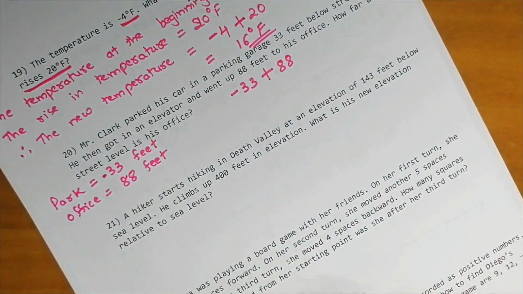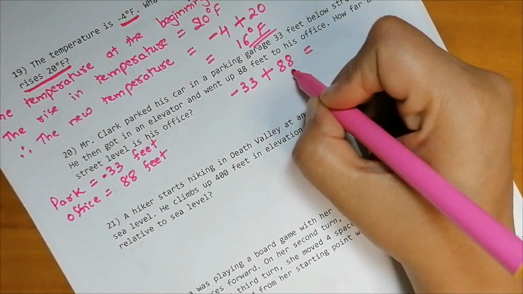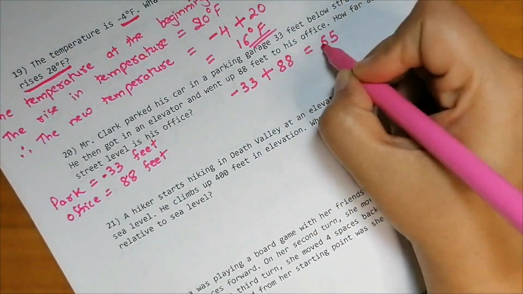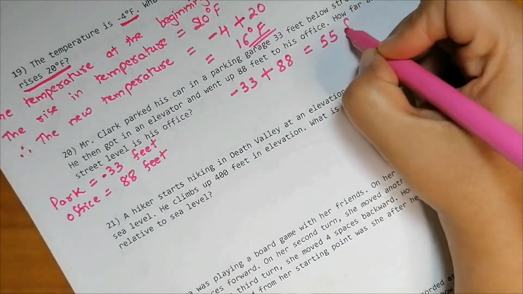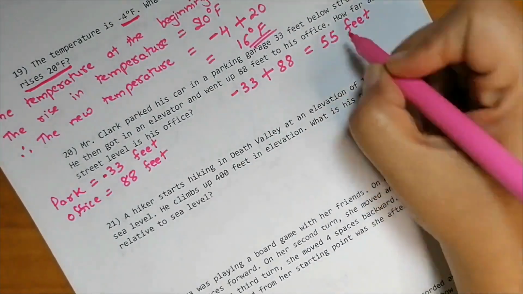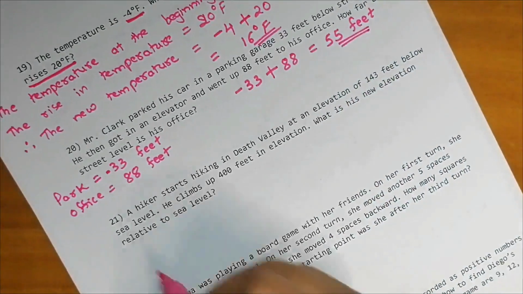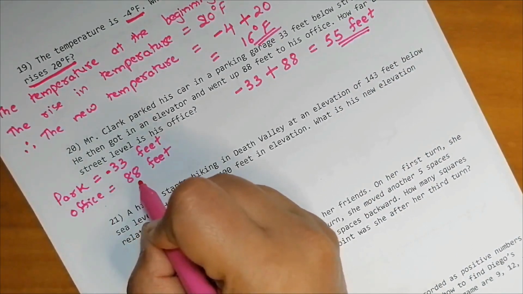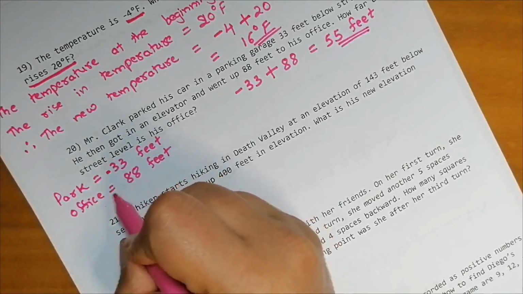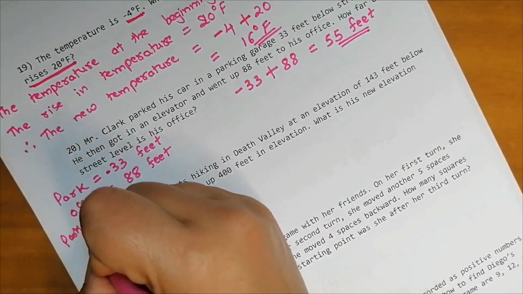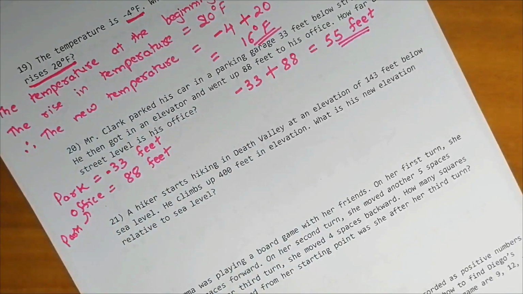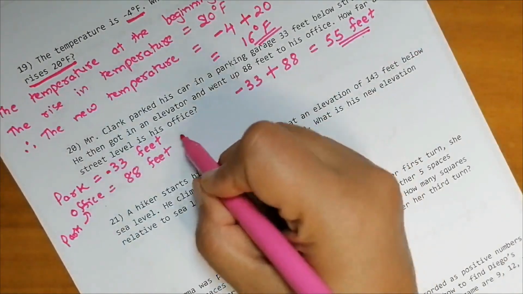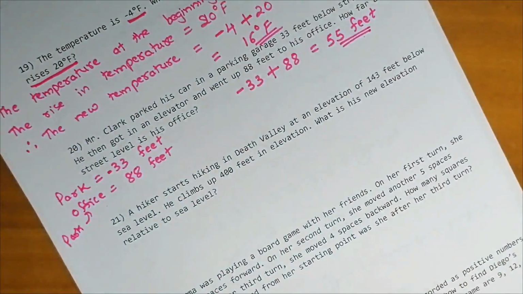So this is what you do, and this is easy to subtract. 33 and 88, so larger minus smaller, and the sign of the larger, which is positive. So this is 55 feet. So his office is at 55 feet. When we write this, we don't mean that his office is at 88 feet. We meant that he climbed from parking to office, and this is where his office is. So his office is 55 feet above street level.